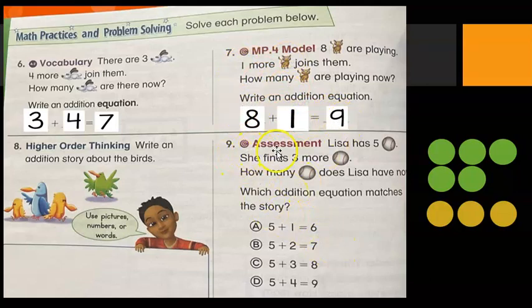Now, let's come here to number 9, okay? Let me help you with this. Let me read it for you. It says, Lisa has 5 baseballs. How many? 5. So you know up here, look at that. There has to be that 5 up here. All these answers have 5 in the front, but we're not done. You have to keep reading, okay? We have to know what this next number is to get our answer. It says, she finds 3 more baseballs. How many more does she find?